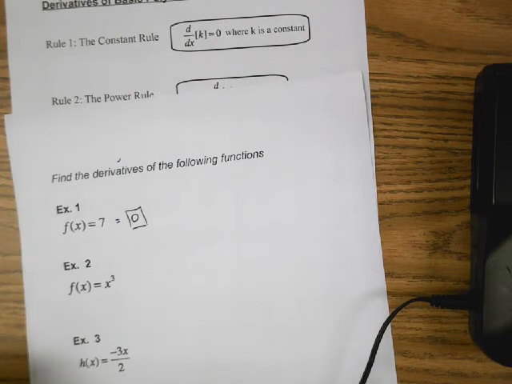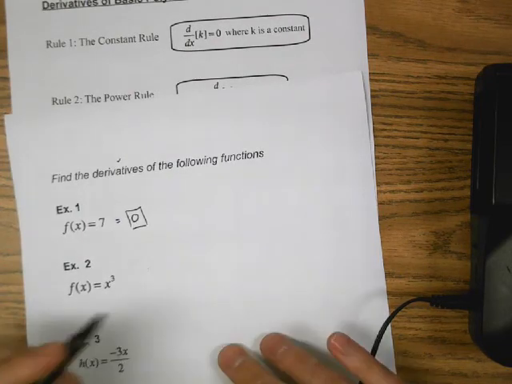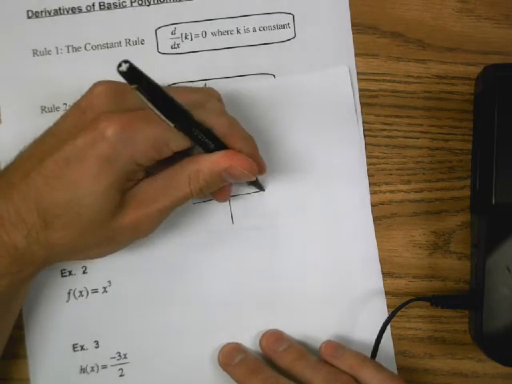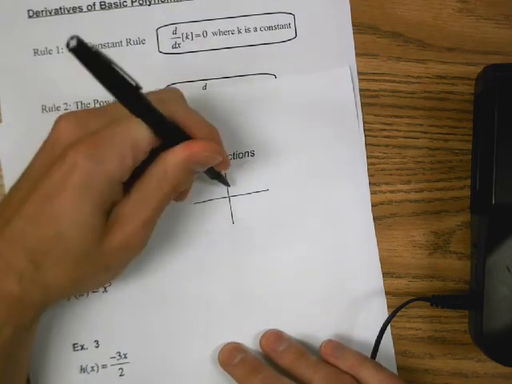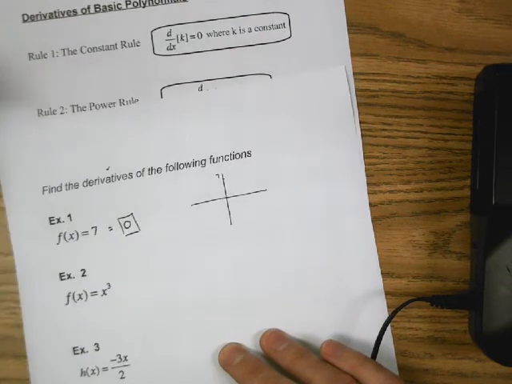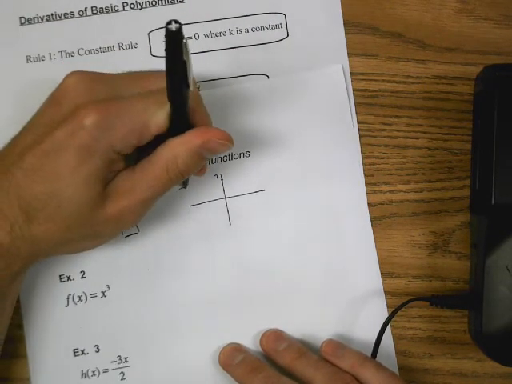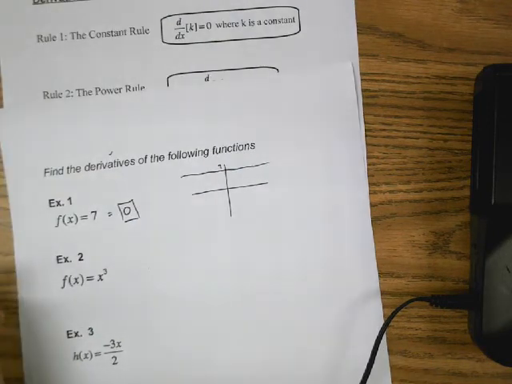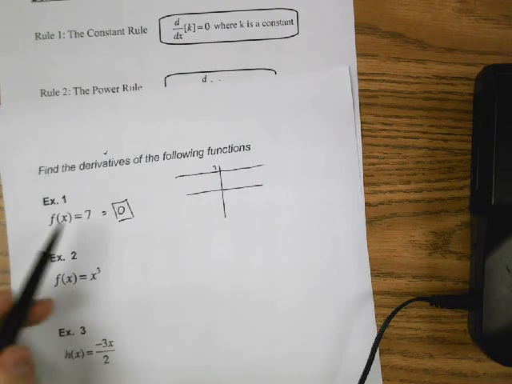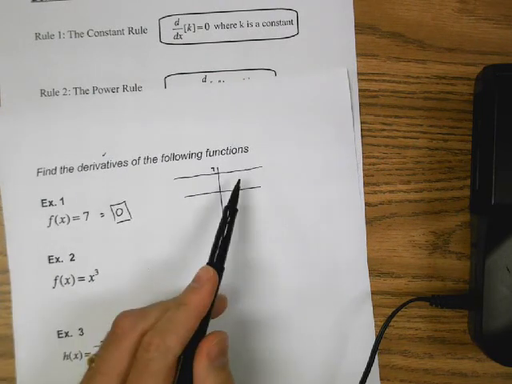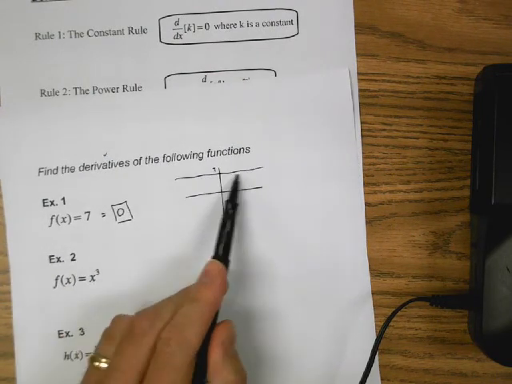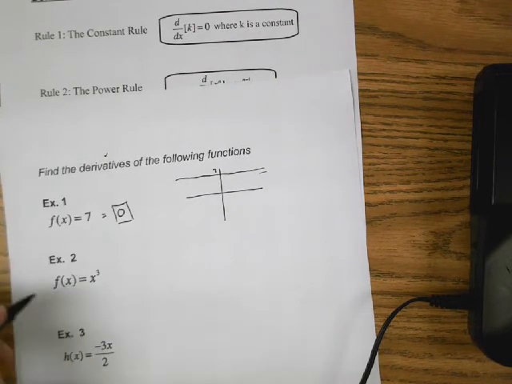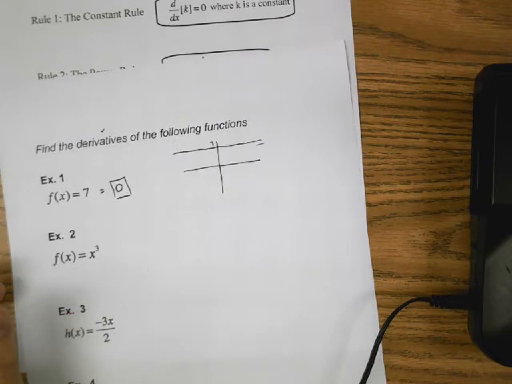To be honest, if you wanted to picture it, that would make sense. Think of it as a graph of f of x equals 7. Let's say 7 is up here, and y equals 7, or f of x equals 7, would look something like this. Remember, the derivative is the slope of the line tangent to the graph. If this has a 0 slope, the line tangent to that would also have a 0 slope, so that makes sense. So that's the derivative.